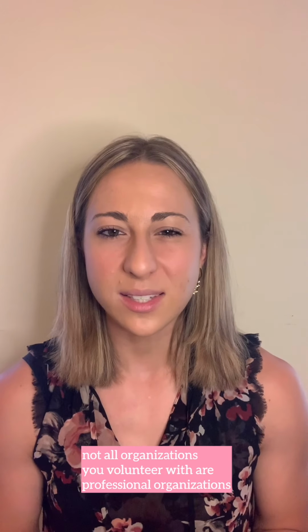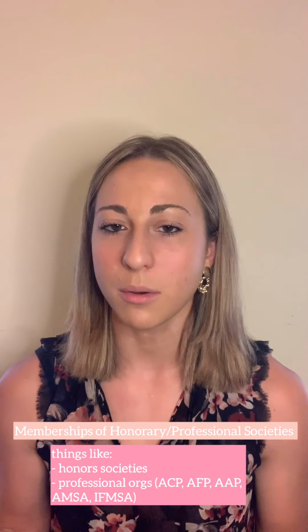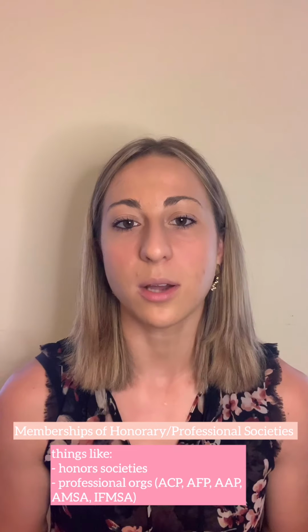The next section is going to be the membership in honorary and professional societies. This can be a little bit confusing because you kind of want to put any type of organization you're involved in, but that's not necessarily what this is for. This is for things like if you are a member of an honor society. For example, if you go to SGU, IEA, Iota Epsilon Alpha, is their honor society, that would go here. If you're a member of the Gold Humanism Honor Society or some other type of honor society, all of this is going to go in this section.